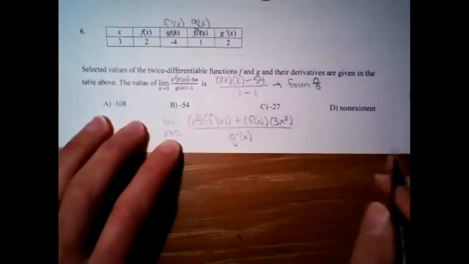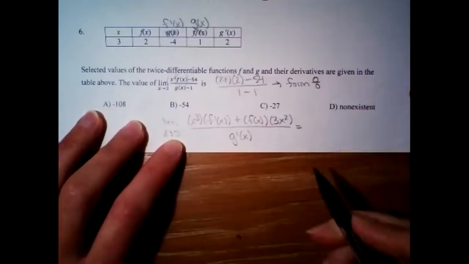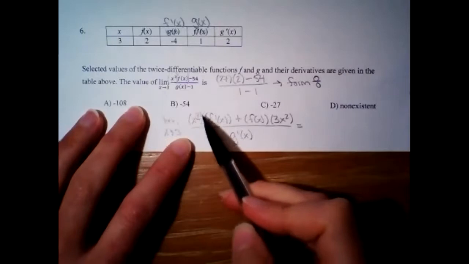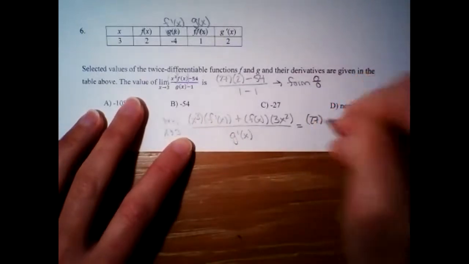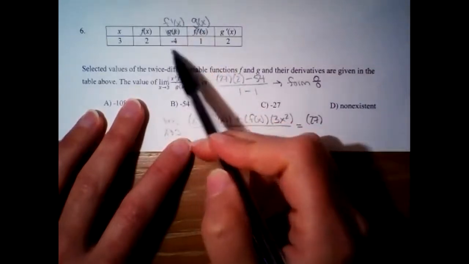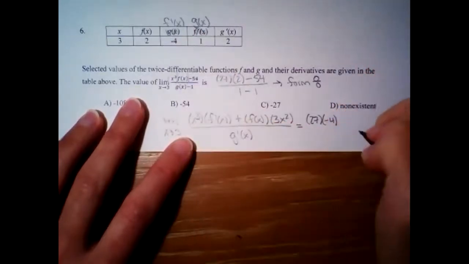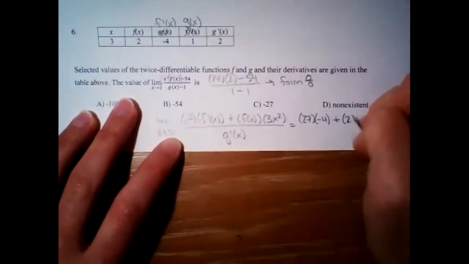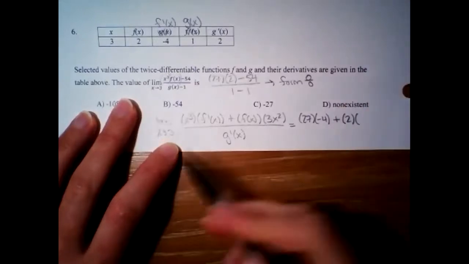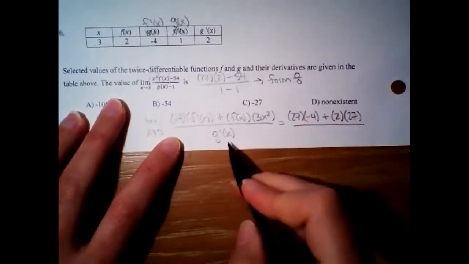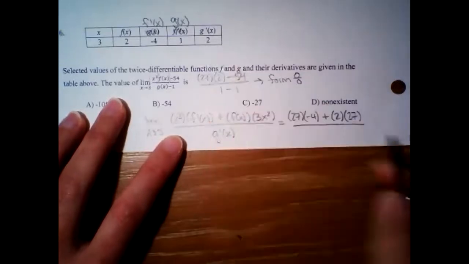I know it looks like we made it more complicated with this product rule in here, but at least this time we won't get 0 over 0. So let's try plugging in 3. 3 cubed is 27. F prime of 3. So f prime of 3 is negative 4, plus f of 3 is 2. And then if you plug in 3 here, 3 squared is 9 times 3 is 27. And then g prime of 3 is 2.